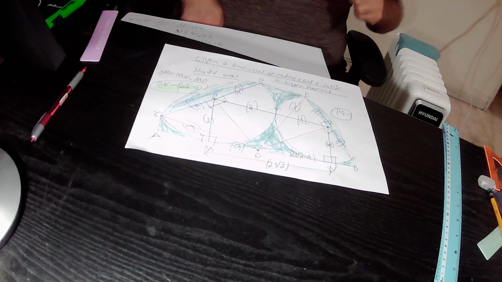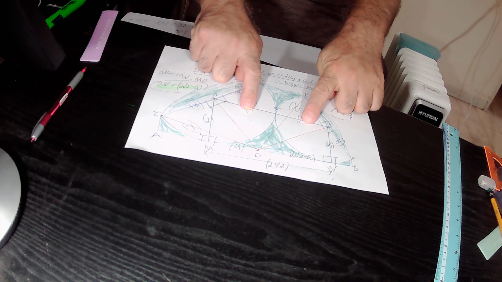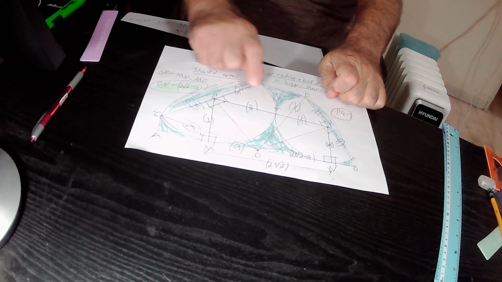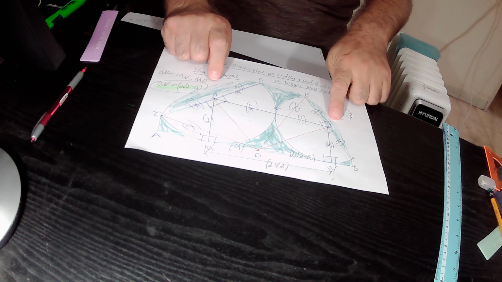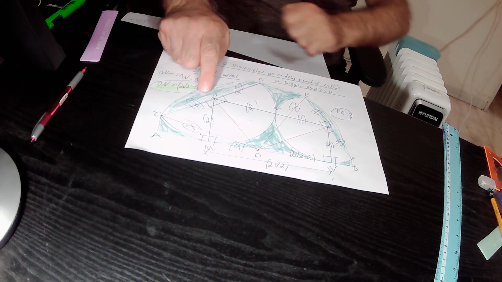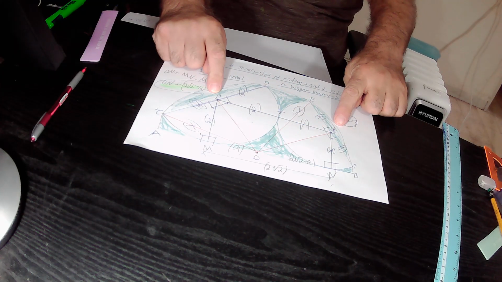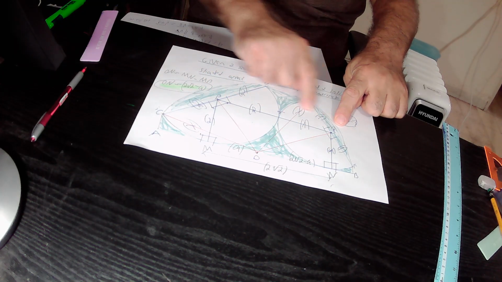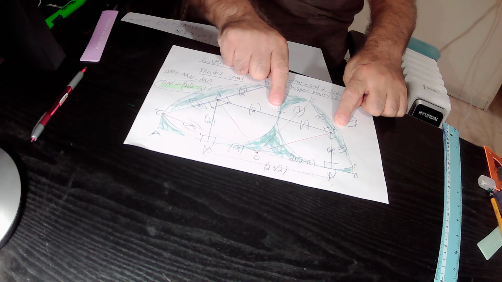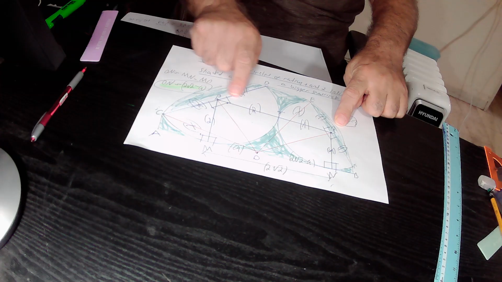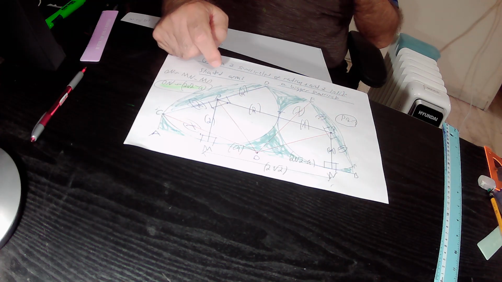Okay, so those two semicircles have a touching point between them at point T. Point P is the center of this semicircle, point Q is the center of this semicircle. The straight line that connects the centers together is of course the straight line PQ. And according to Rule 10, the straight line PQ must pass through point T, that is the touching point. PTQ is one straight line according to Rule 10.